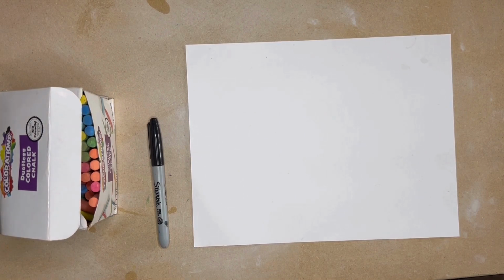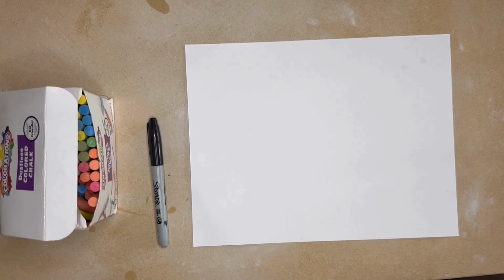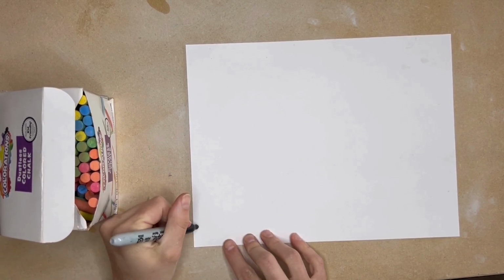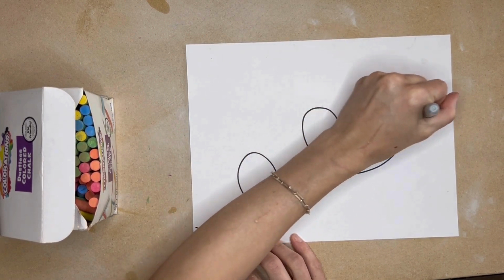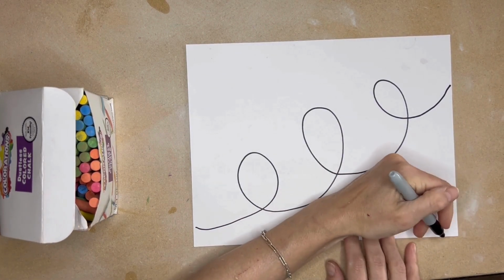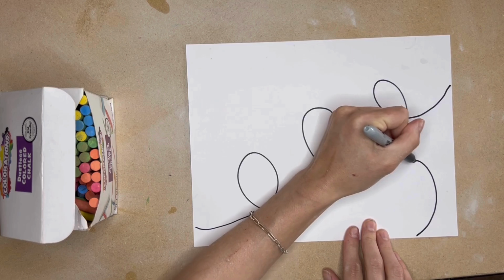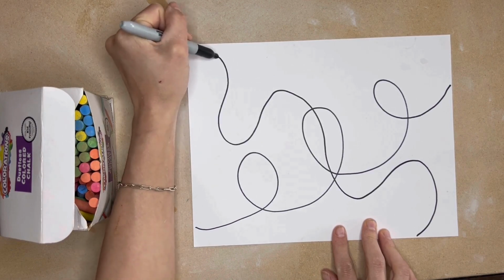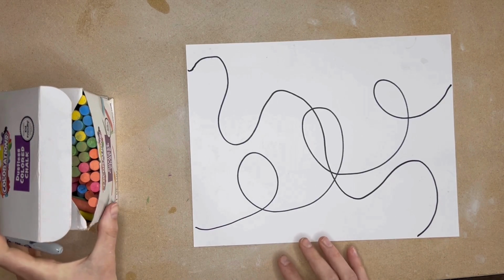I'm going to start off by creating lines across my paper. I'm going to use my Sharpie, and I'm going to start off with a loop-de-loop, and I'm going to move it diagonally across my paper. I'm going to use another diagonal line, and this one is just going to be a curve. Now remember, your drawing doesn't have to look the same as mine. I just want you to use different types of line.